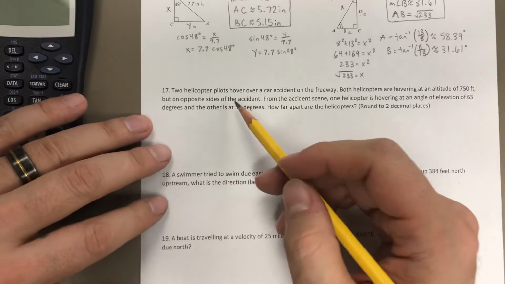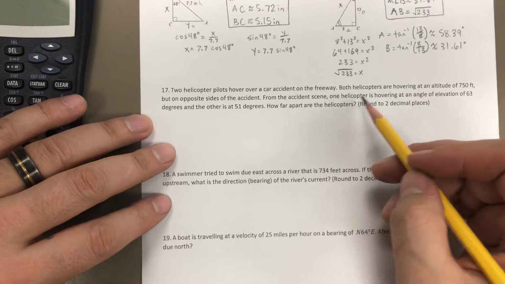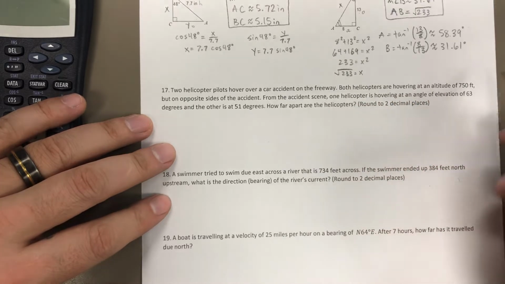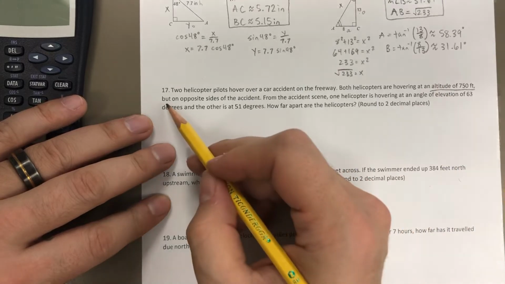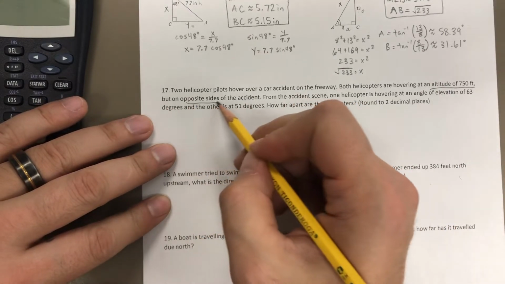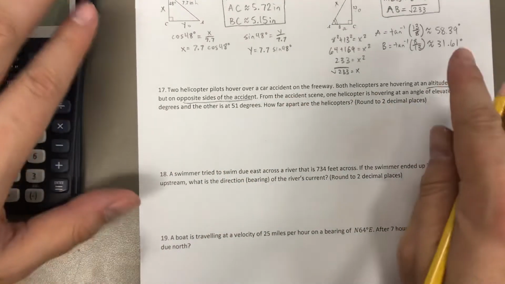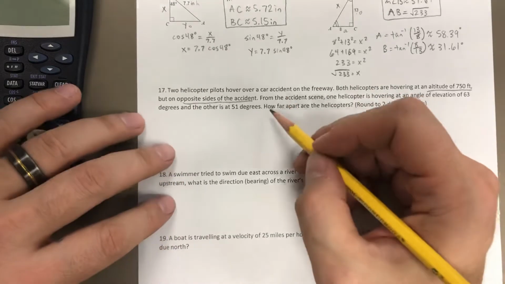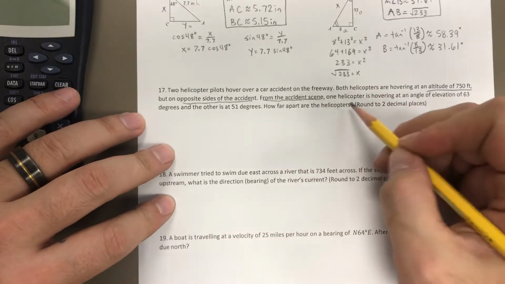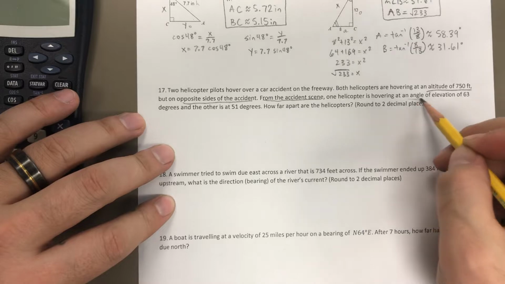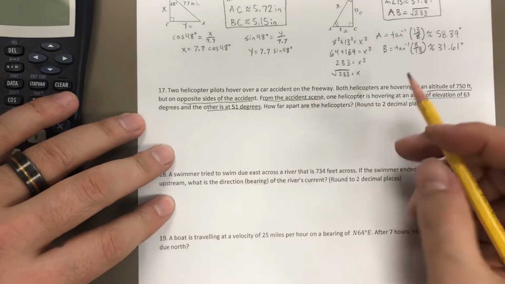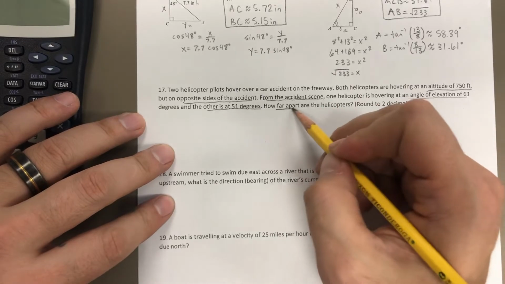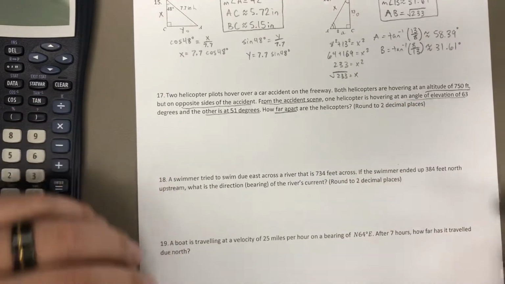Two helicopter pilots hover over a car accident on the freeway. Both helicopters are hovering at an altitude of 750 feet. So that's the height that goes straight up and down. But on opposite sides of the accident, so they're on either side of an accident that we're going to draw in a second. From the accident scene, one helicopter is hovering at an angle of elevation of 63 degrees, and the other is at an angle of elevation of 51 degrees. How far apart are the helicopters? And then round it to 2 decimal places.